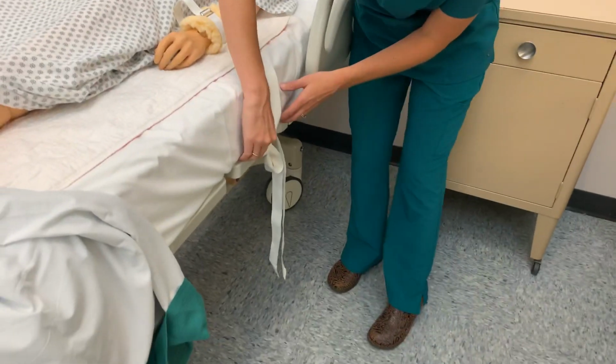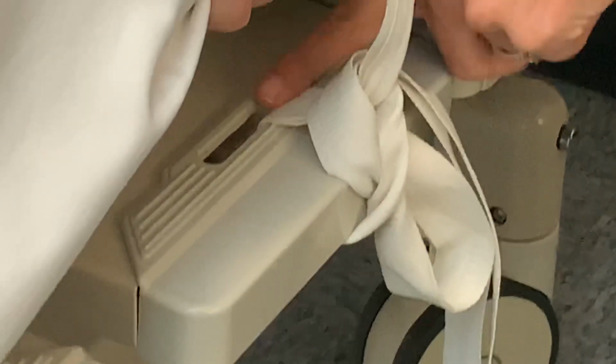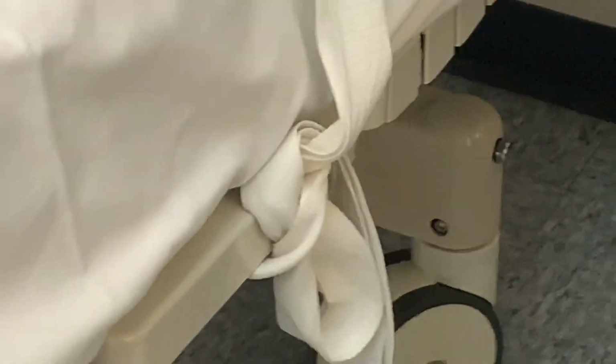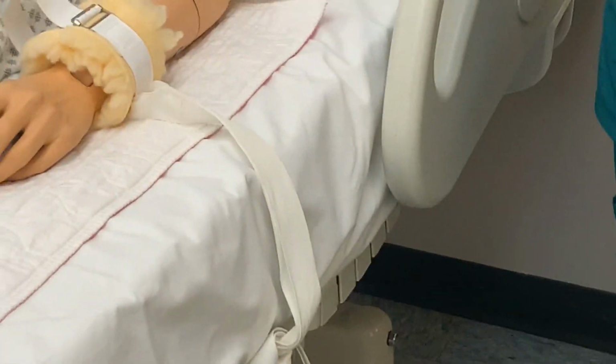I do want you to notice, and I'm going to lift this so you can see, underneath here, this is actually tied to the bed frame. The bed frame is an immovable part. That means a part that does not move on the bed. You always attach or tie a protective device to an immovable part.